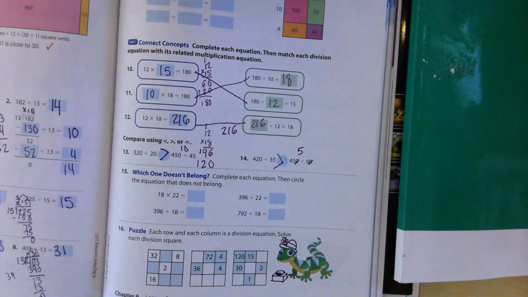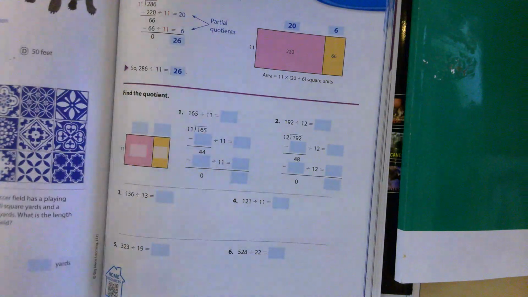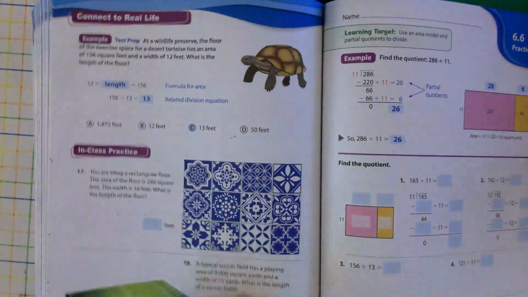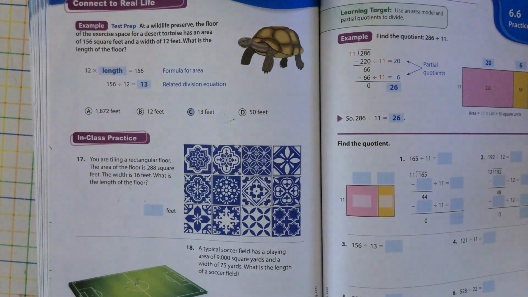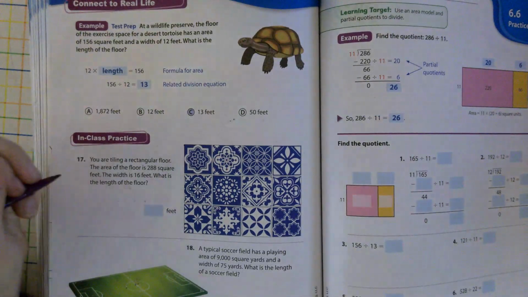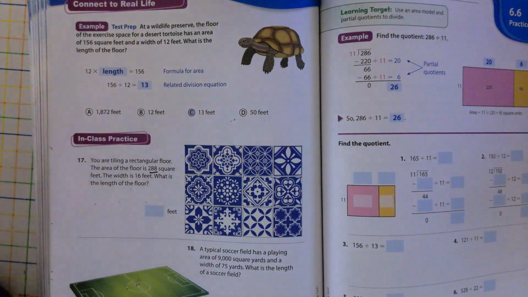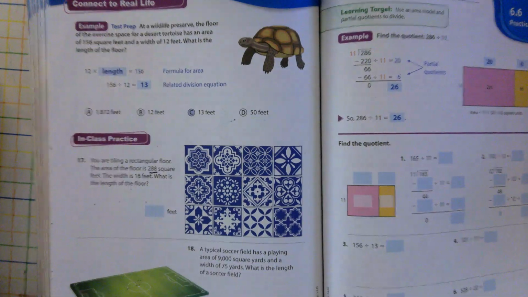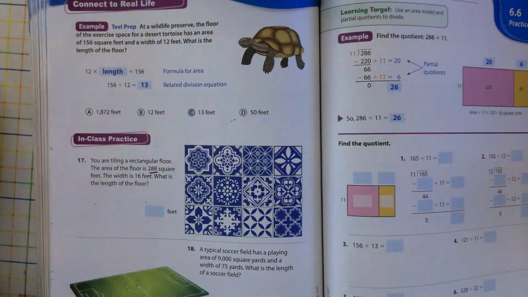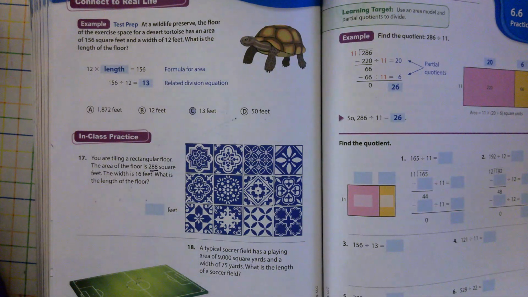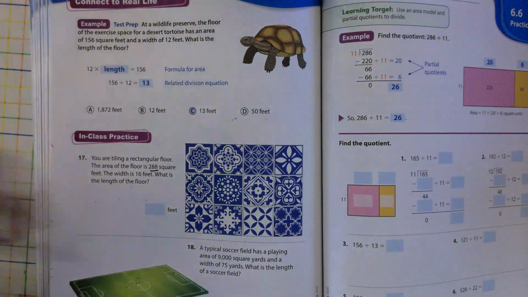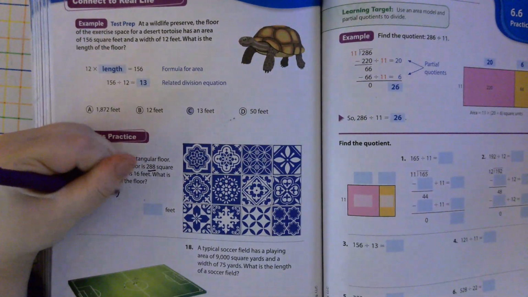All right. Flip to the word problems on the back. All right. You are tiling a rectangular floor. The area of the floor is 288 square feet. The width is 16 feet. What is the length of the floor? What am I doing? Somebody, I need this explained to me because I don't know what to do. I think Lyra can tell me what I'm supposed to do for number 17. So I know that area equals length times width.